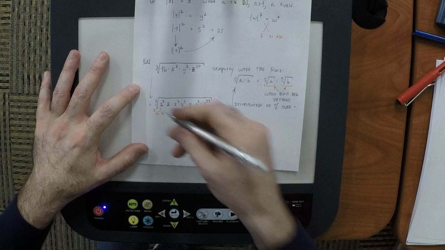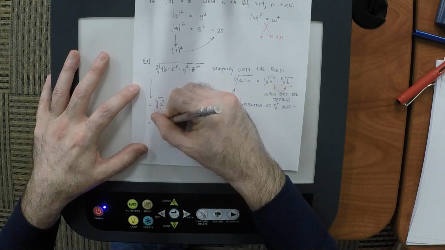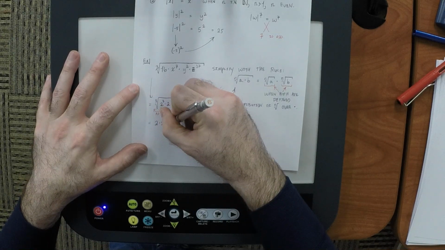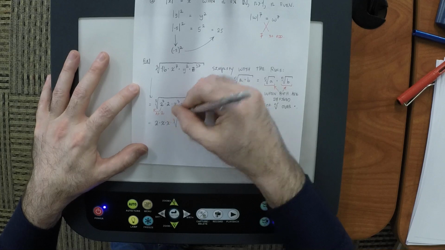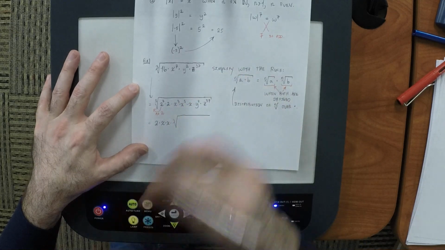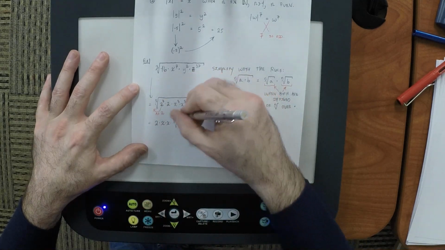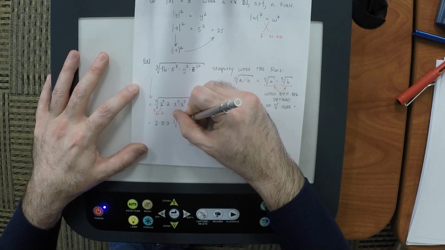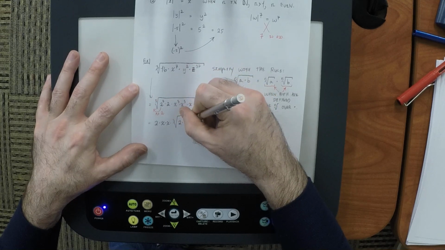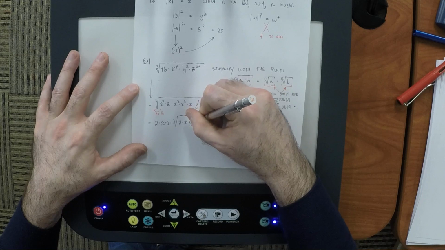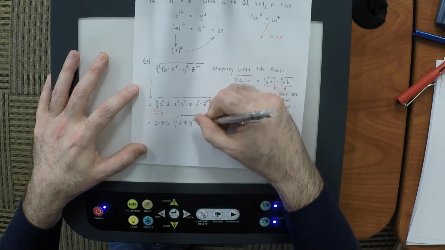So you could write this as 2 times x times x times the cube root of what was left over: a 2, an x, and that y squared. And then we have z to the 37.